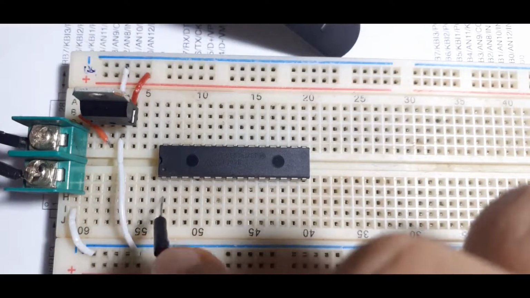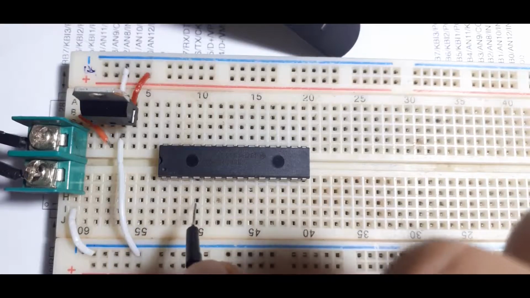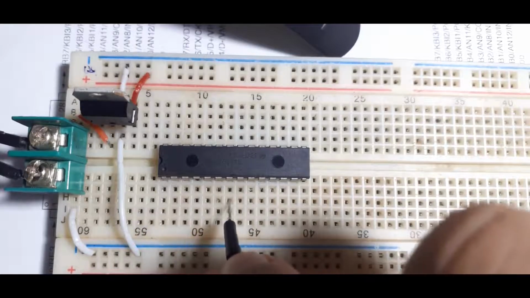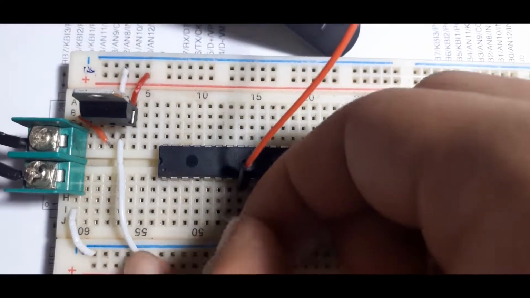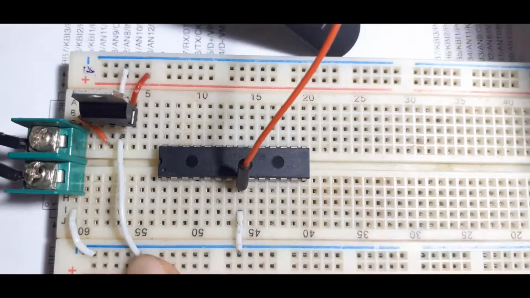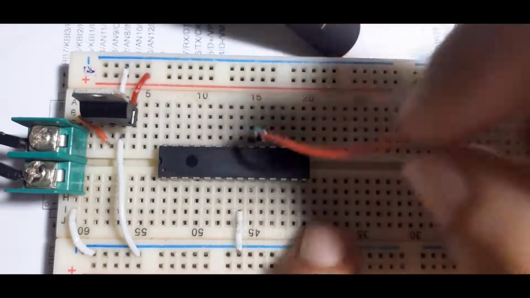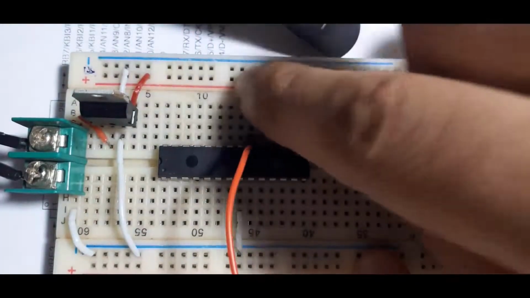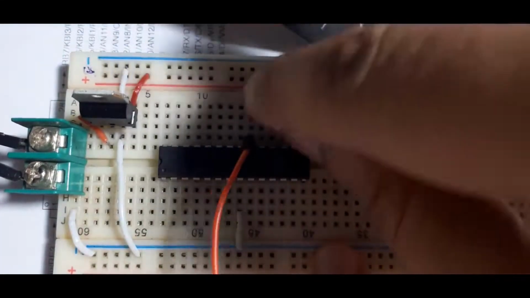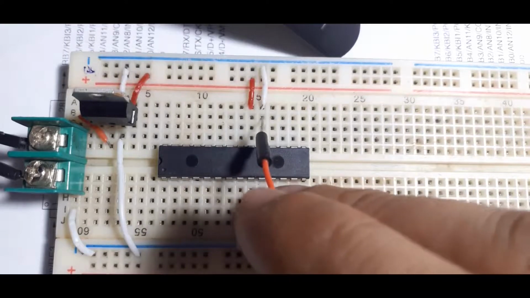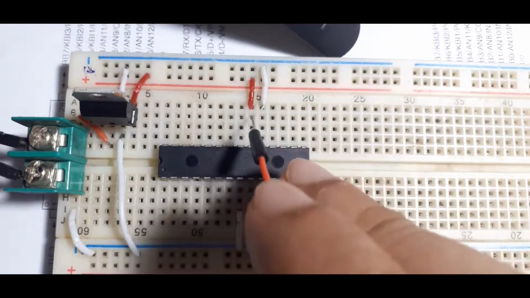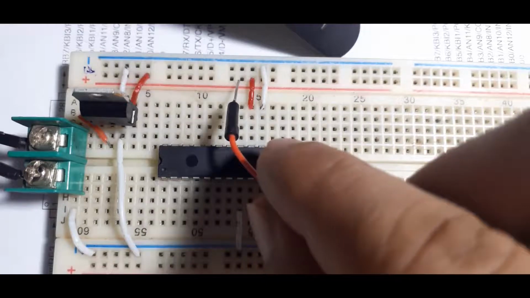So this is pin number 1, 2, 3, 4, 5, 6, 7, and 8. So we connect the ground to this pin. What I've done here is connect pin number 8 to ground, then connect pin number 19 to ground, and connect pin number 20 to the 5 volts line here.